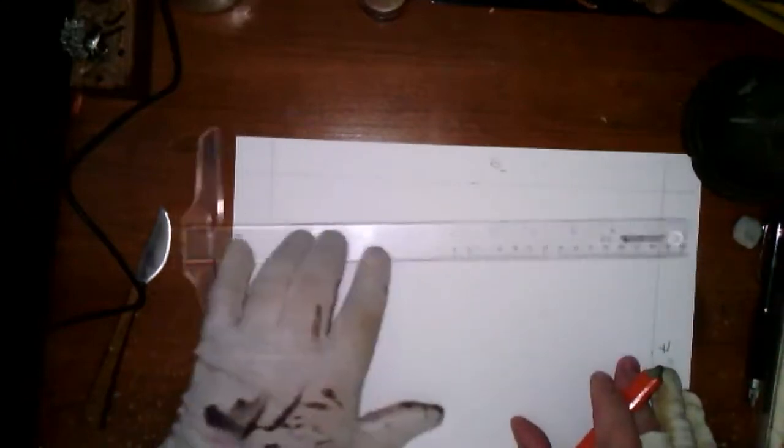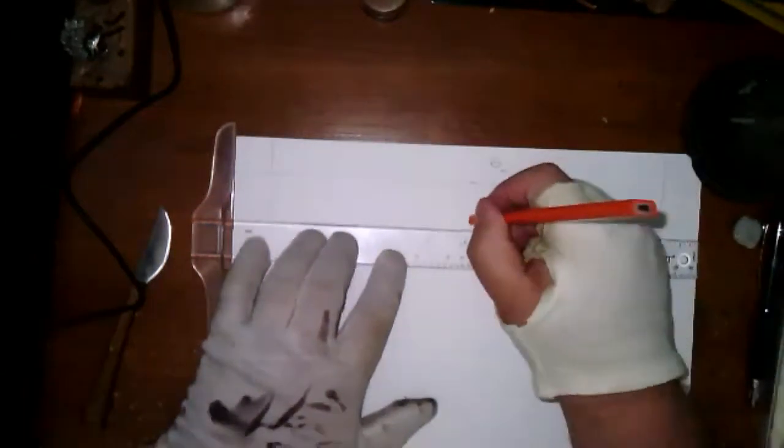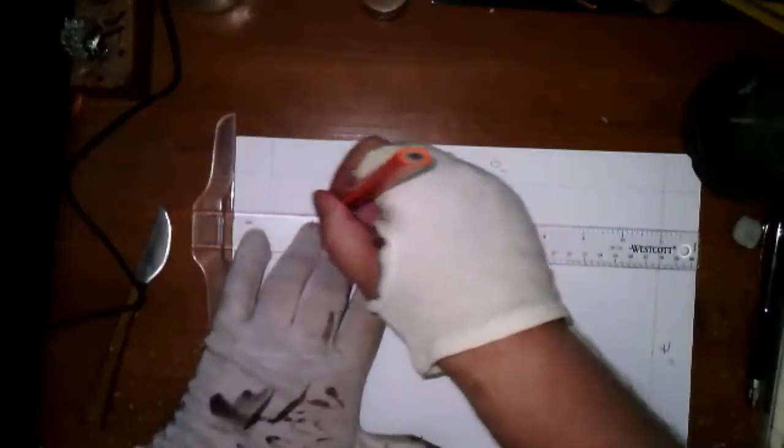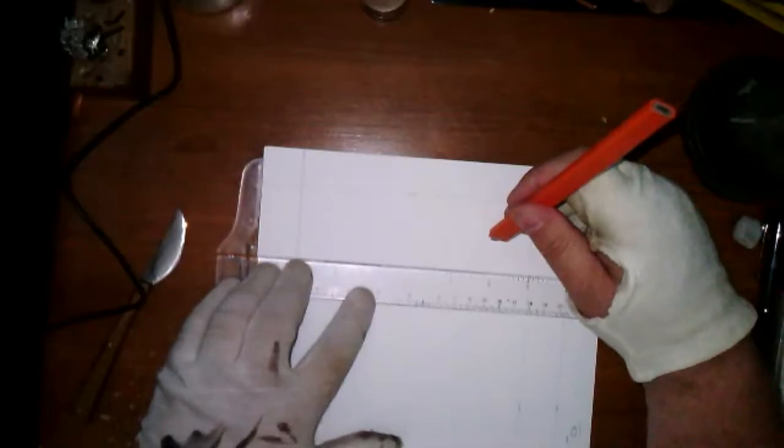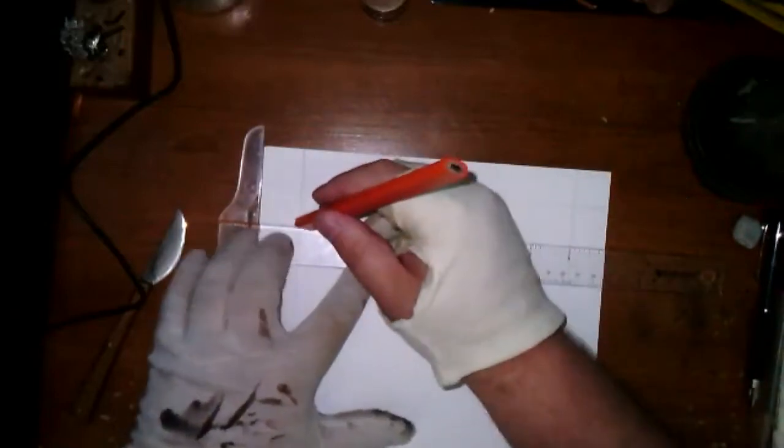Now this one, maybe you do want to try and keep it inside the box, but hey, erasers are a thing, so I'm not going to worry about it. I am going to stay inside this box, just so we can see the areas that we're working inside of, and see which area we're focused on.